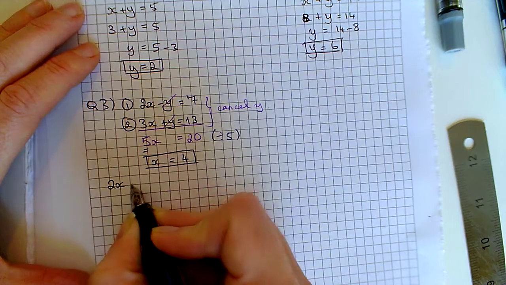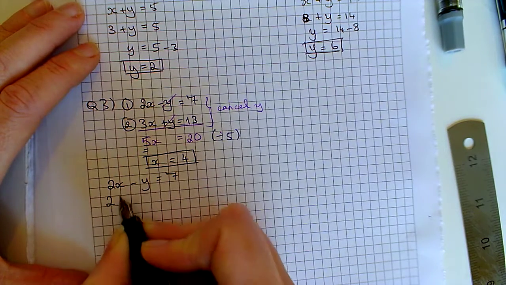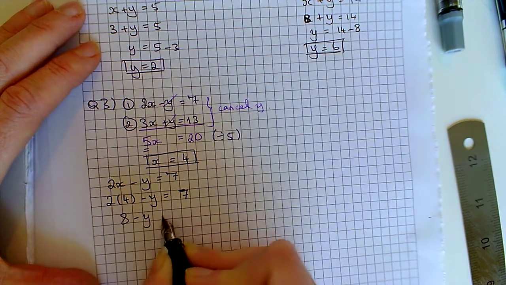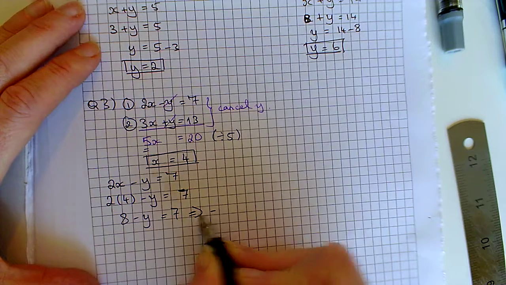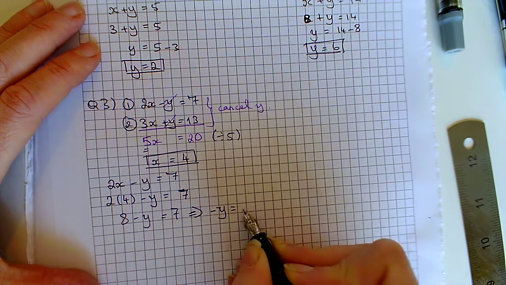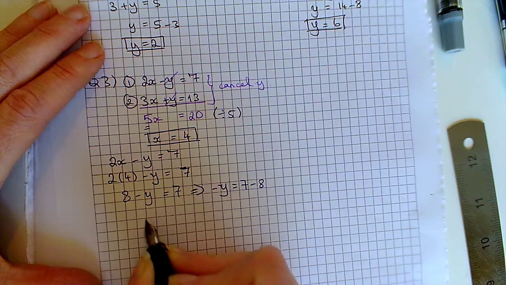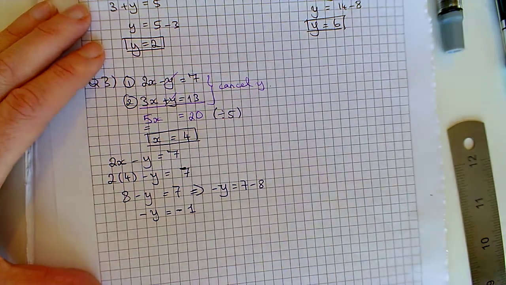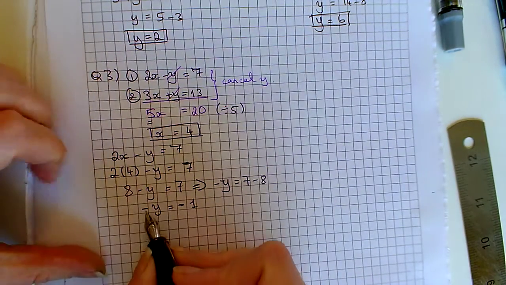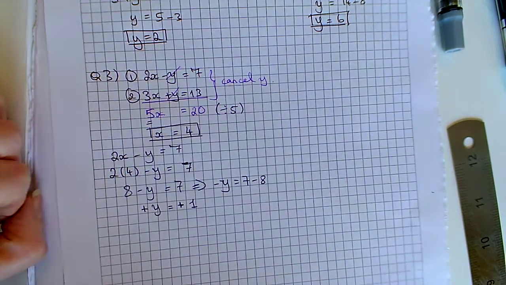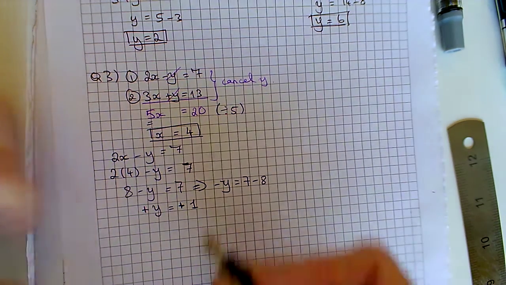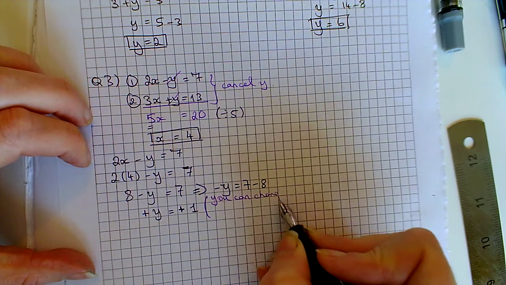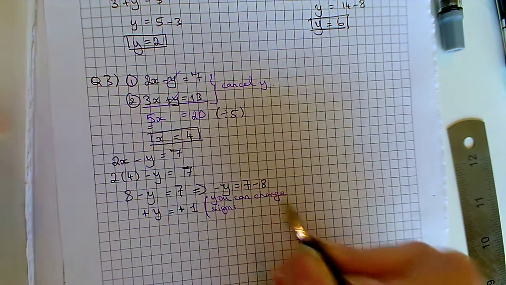I sub that back in. 2x minus y is equal to 7. So 2 by 4 minus y is equal to 7. 8 minus y is equal to 7, which means minus y is equal to 7 minus 8. Minus y is equal to minus 1. And so what I'm actually doing here is dividing across by minus 1, by the coefficient, but we can just call it changing the signs. So you can change signs so long as you do it to both sides of the equation.